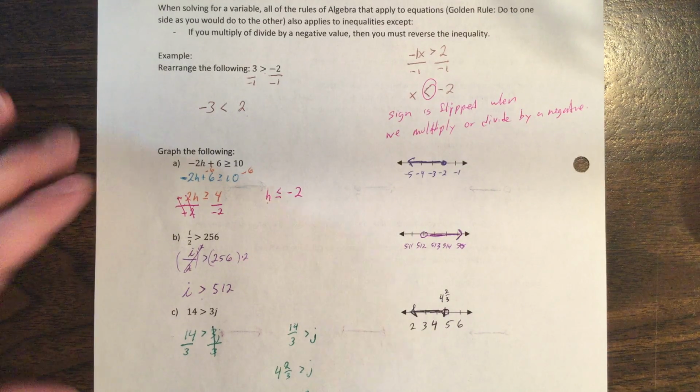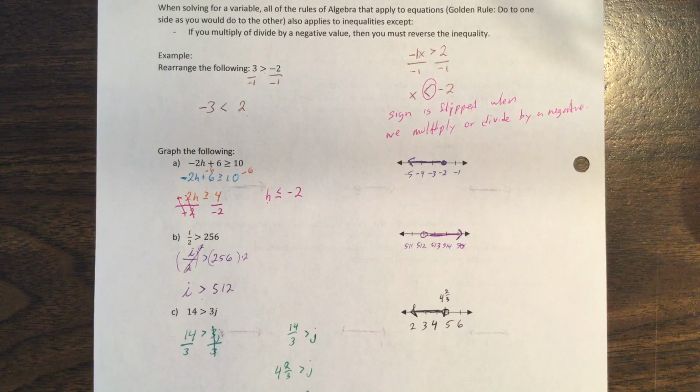And you can work on assignment number 1, the entire thing, which would be questions 1 to 4 on that one page.